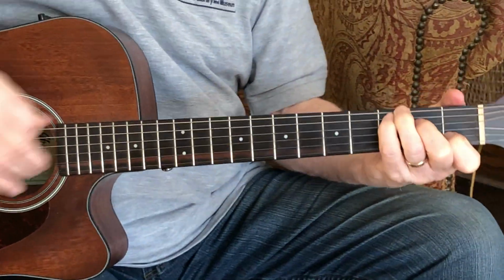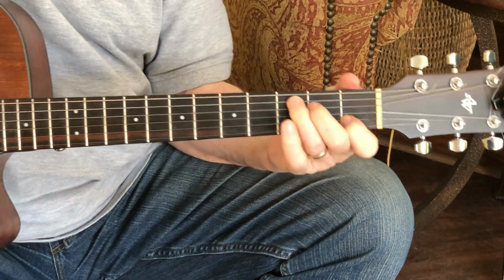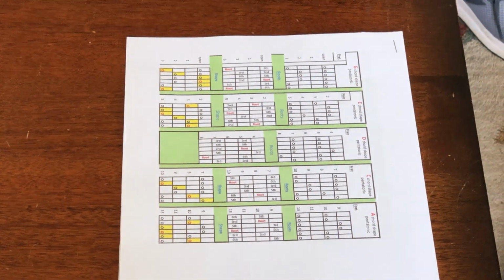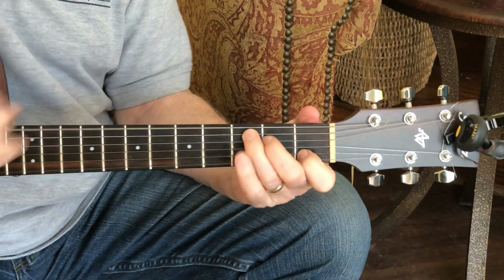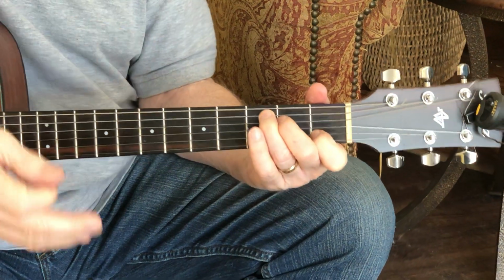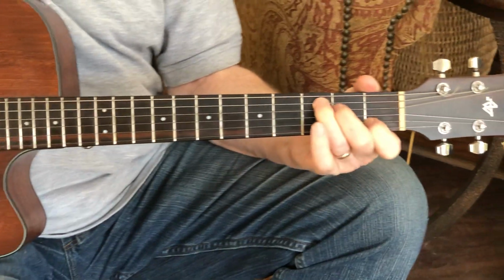I'm going to use moving this C chord in the key of C. What are the positions? What are the CAGED positions? Which means, where do I find C chords all along here? I find them in a particular order. That order is C, A, G, E, D. That spells CAGED. So I have a C right here.